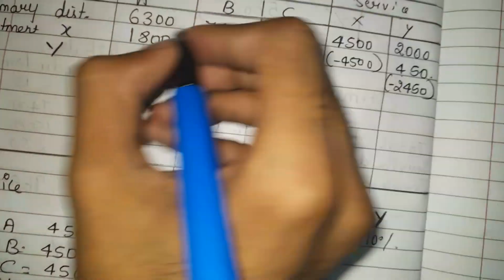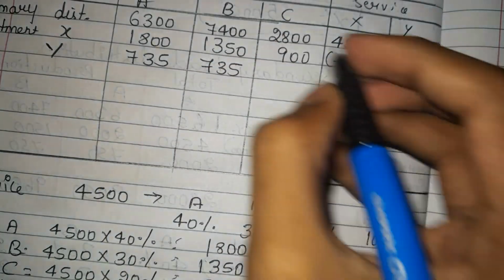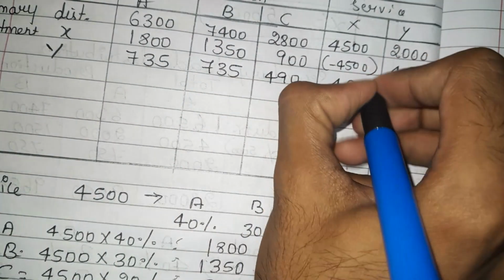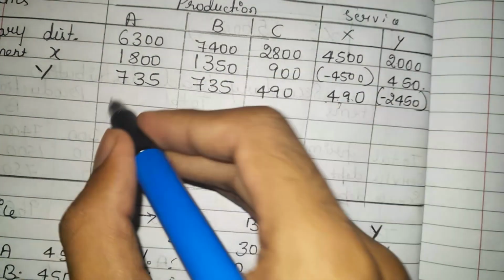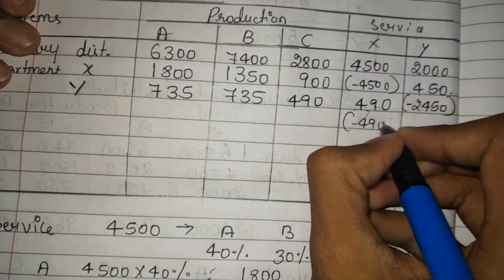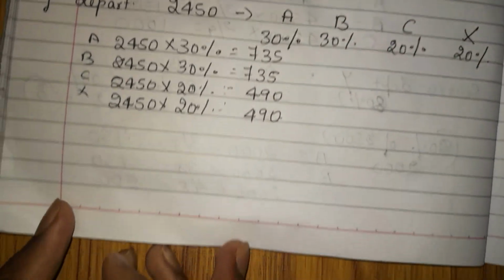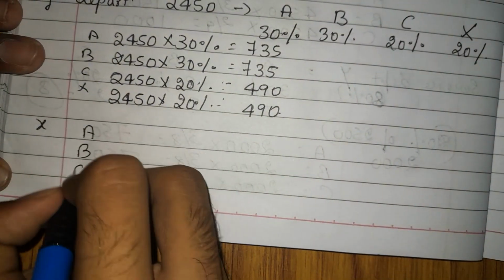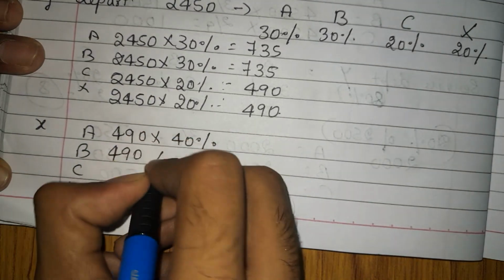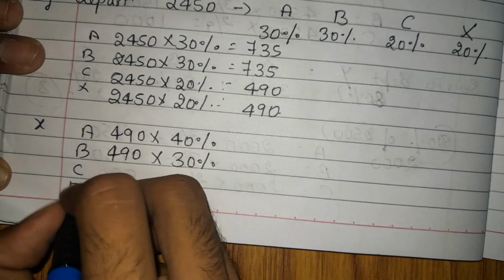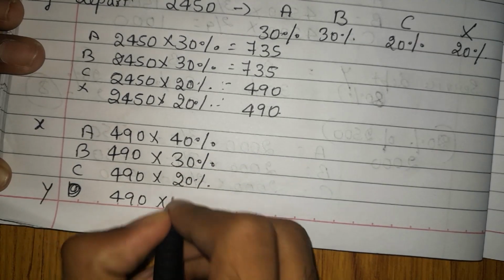The same thing we will write over here. 735, 490 and 490. Again if you see, again the cost came in X department. Now this 490 again should be divided to A, B, C and Y. So I will minus here 490. So again X department cost we have to distribute. So here X department is 490, and A department is 40%, B department is 30%, C department is 20% and Y department is 10%.